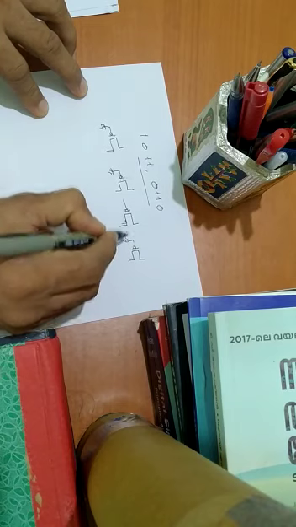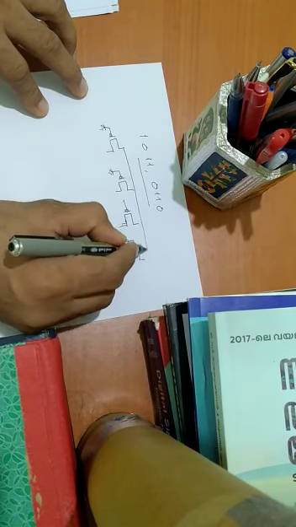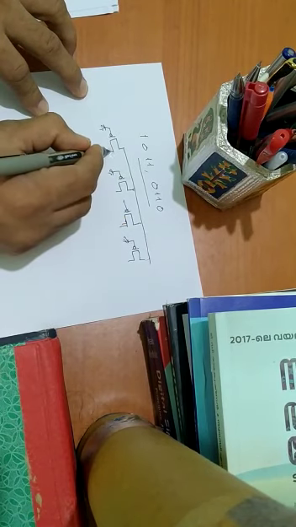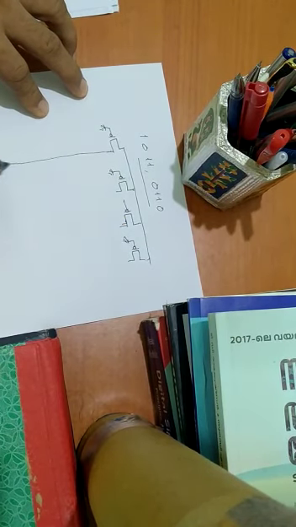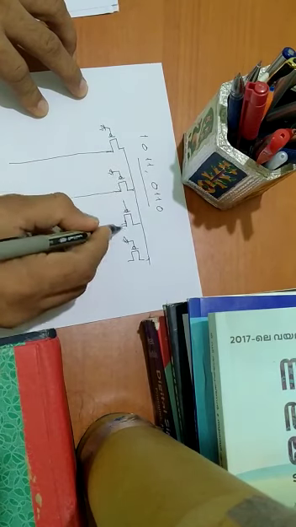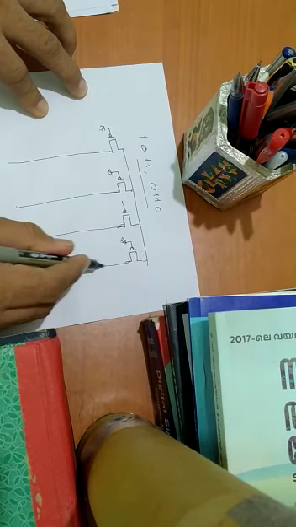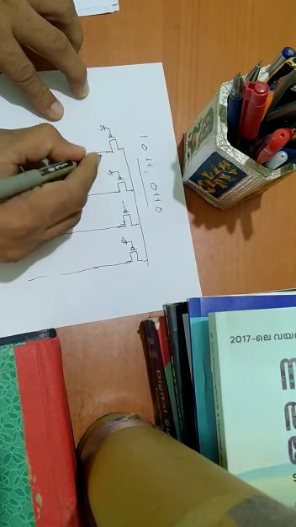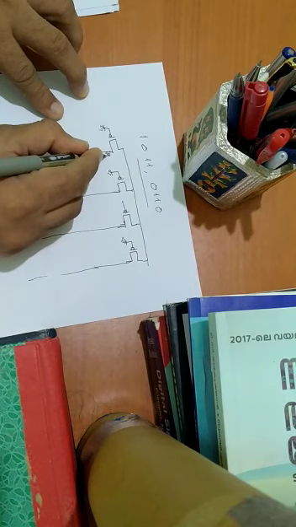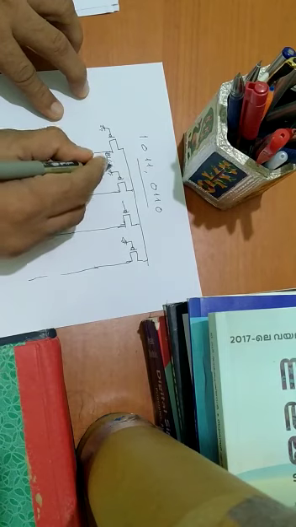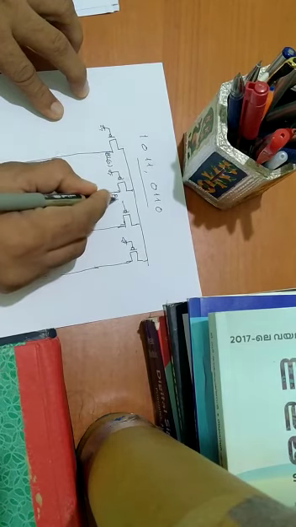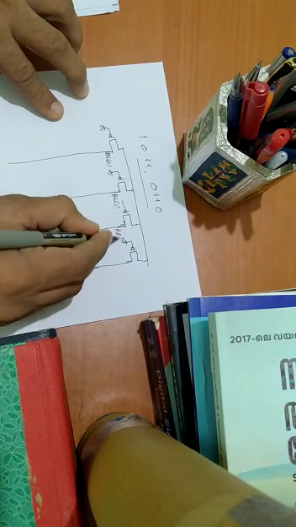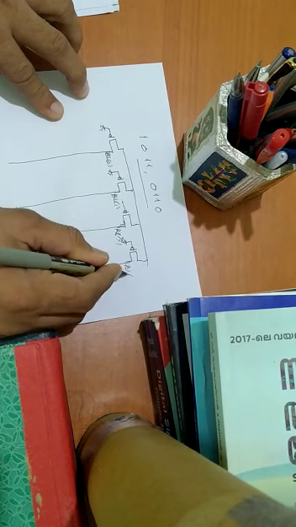The grounded PMOS forms the load, and this connection forms your bit line. This is bit line 0, bit line 1, bit line 2, bit line 3.